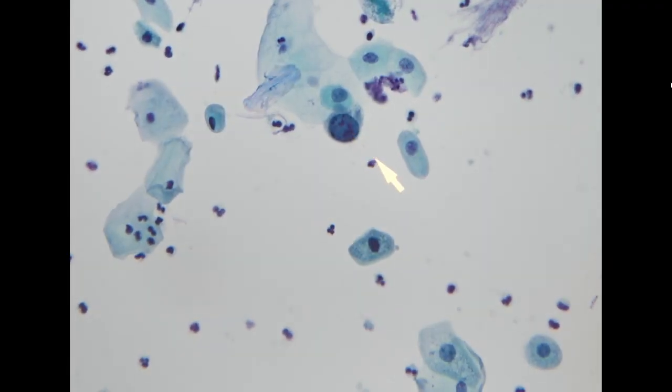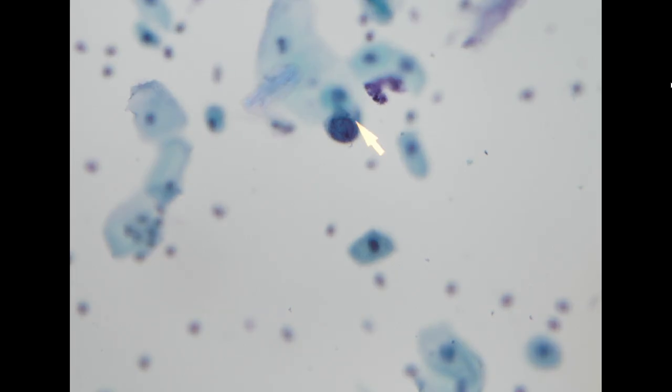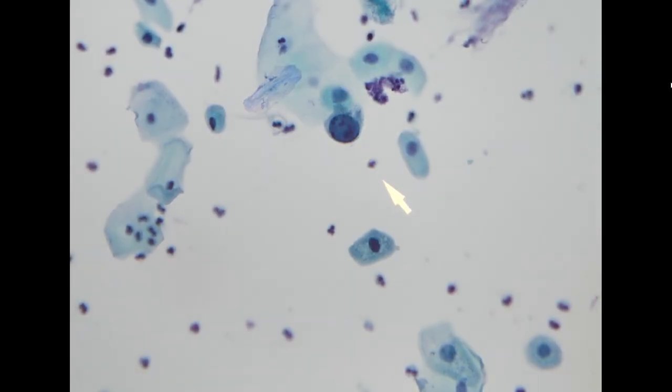Then we take a closer look, so we are now on higher power. You can start to appreciate that the chromatin pattern is actually different from the coarse chromatin pattern. There's a material which does not stain, showing this ground glass appearance and pushing all the chromatin to the periphery of the nuclear membrane, like a marginalization. So this nucleus looks ground glass.